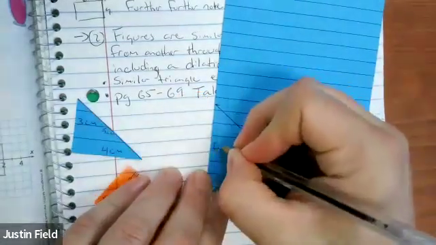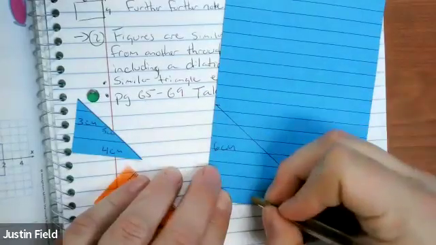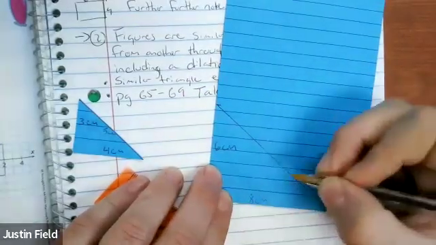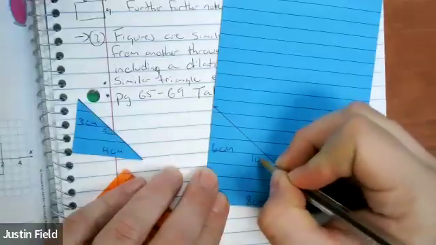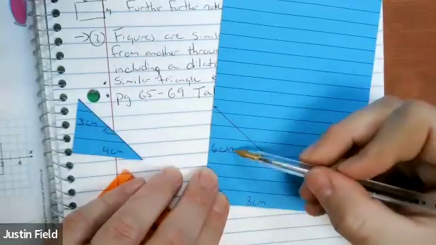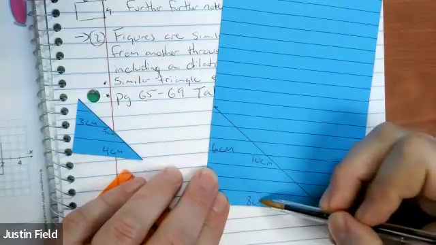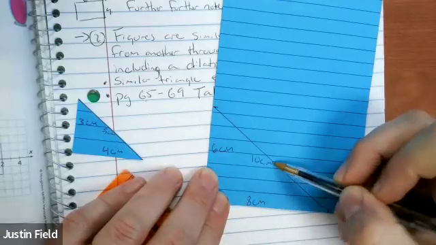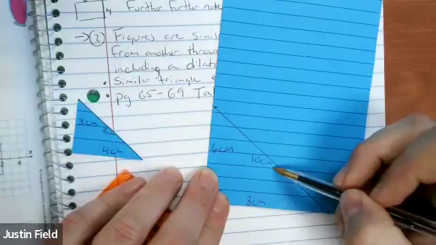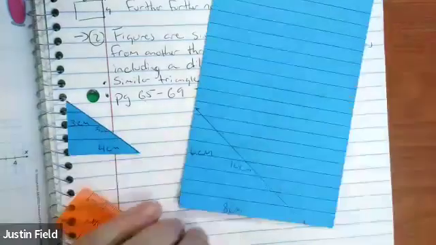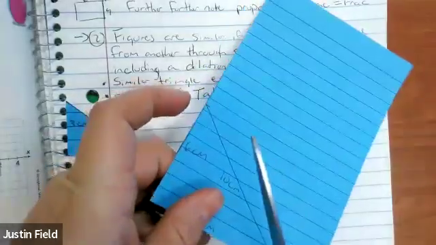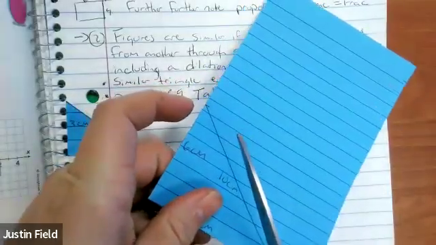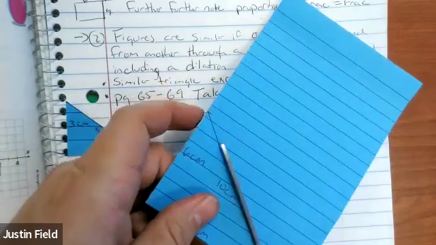Okay, so this is 6 centimeters. This is 8 centimeters. And so I do know that that would make this 10 centimeters. Again, because 36 plus 64 equals 100, right? A squared plus B squared equals C squared. Now, I'm going to cut my triangle out. Hands-on learning. Can't beat it, right?